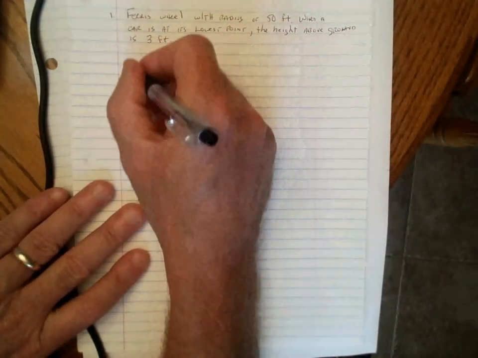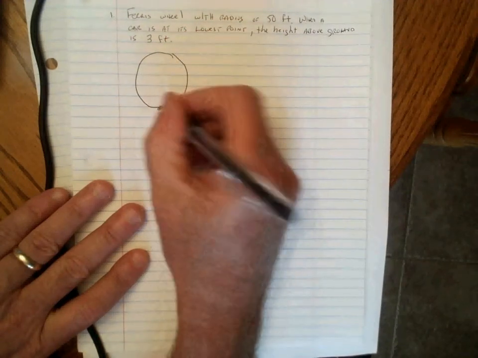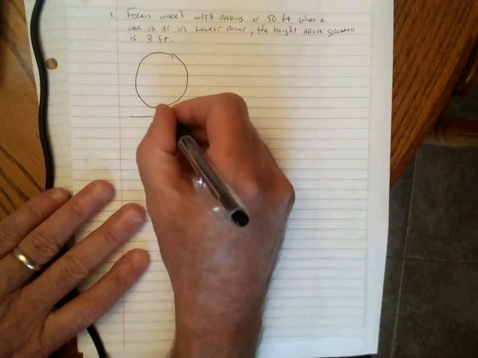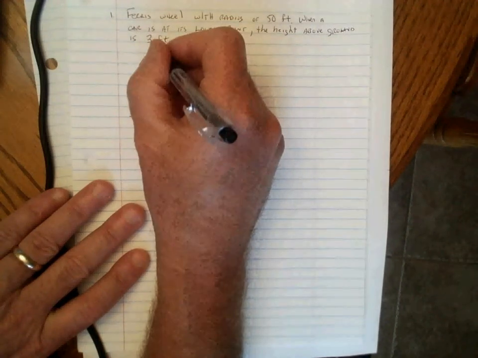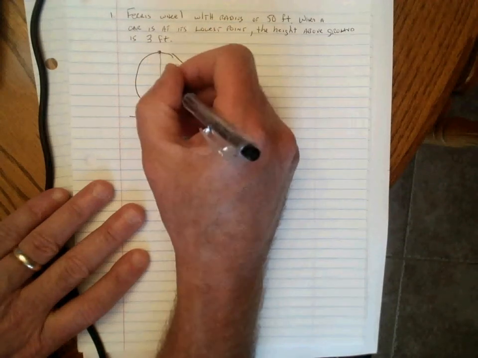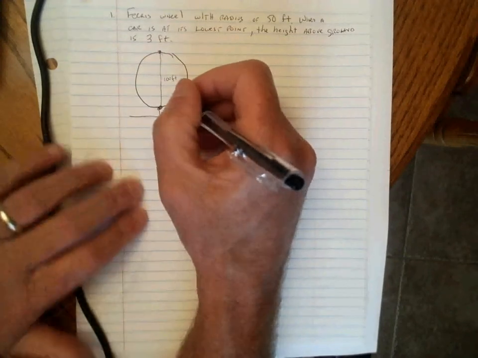So let's think about this. We've got a Ferris wheel. Here's a car at its lowest point, and that's 3 feet above the ground. At its highest point, because the radius is 50 feet, this would be 100 feet from the lowest point to the highest point.